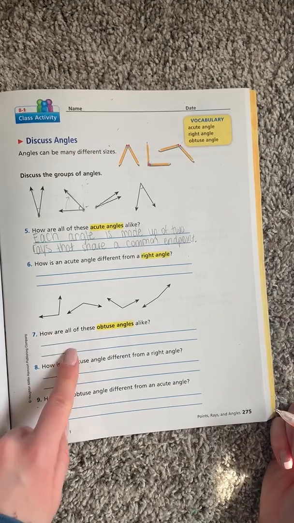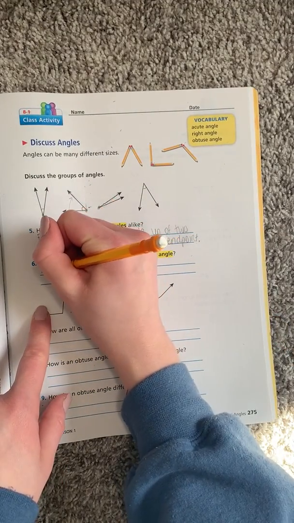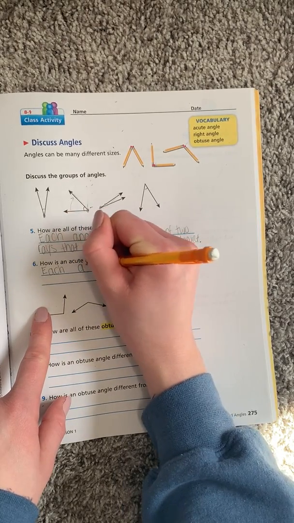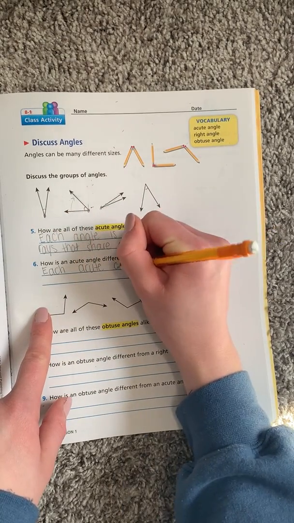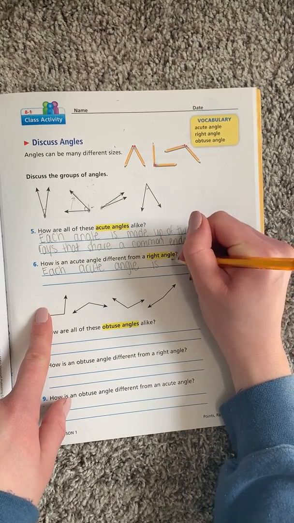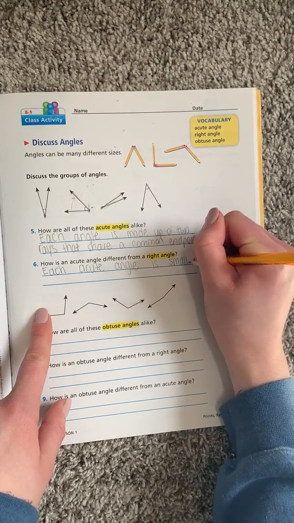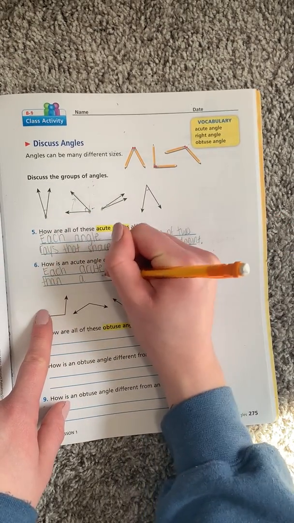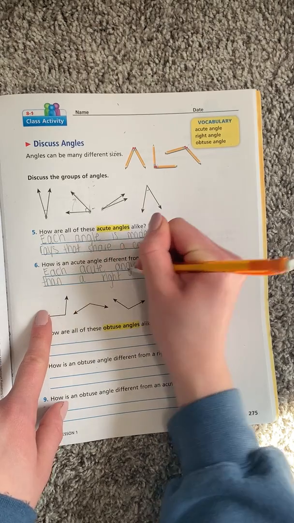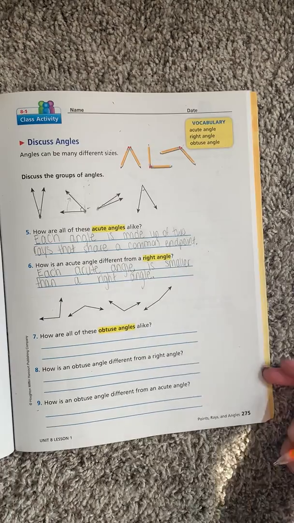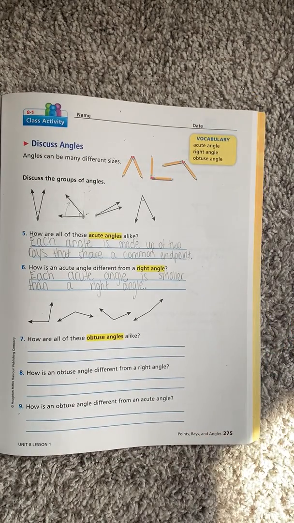So for number 6, we know that each acute angle is smaller than a right angle. So each acute angle is smaller than a right angle.